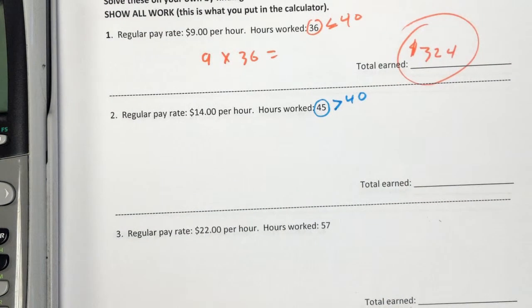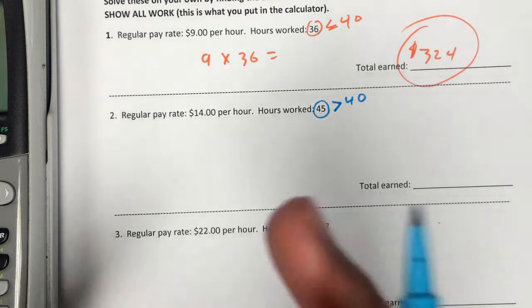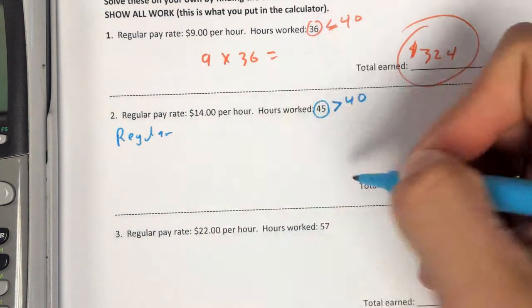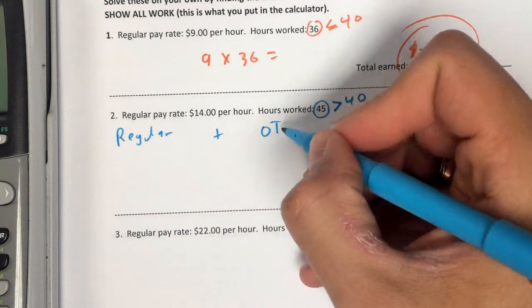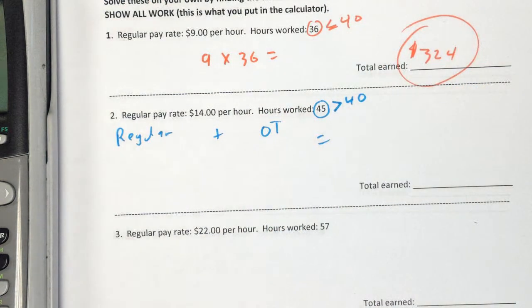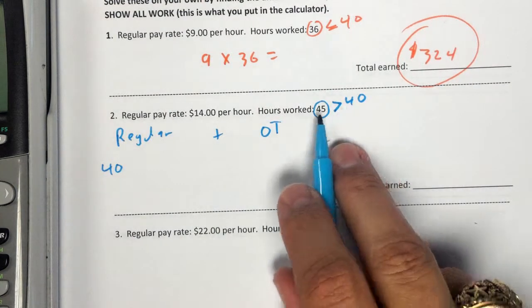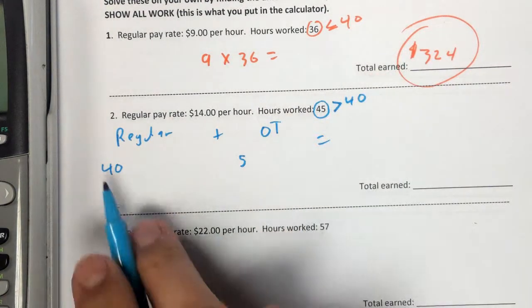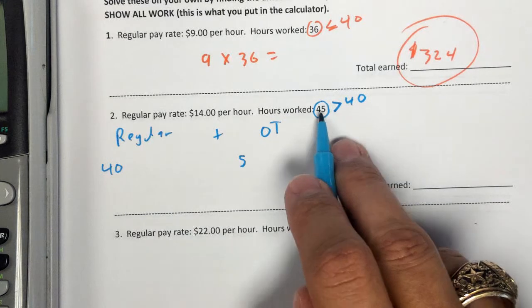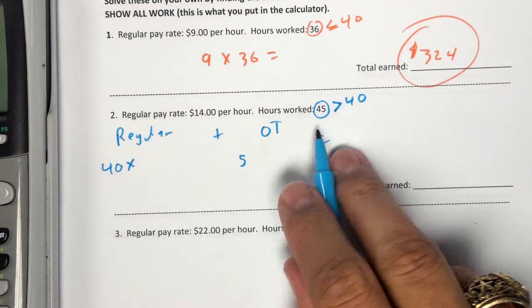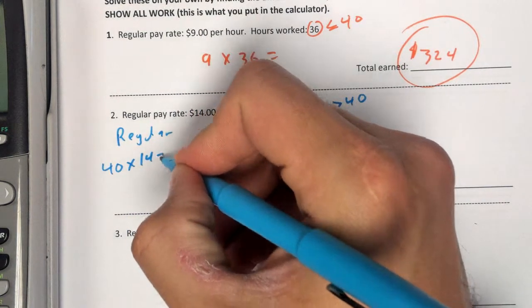If it's greater than 40, we have to figure out my regular hours, and we're going to add that to my overtime, and that's going to get us my total pay. Regular hours, we have 40 regular hours. My overtime hours, 5. And you can see this, 40 plus 5 is 45. My regular hours are at $14 an hour.